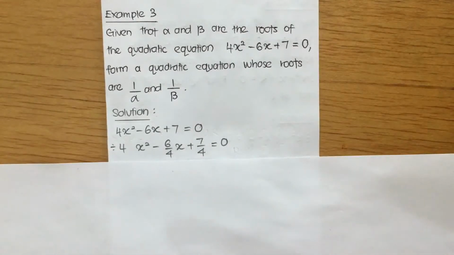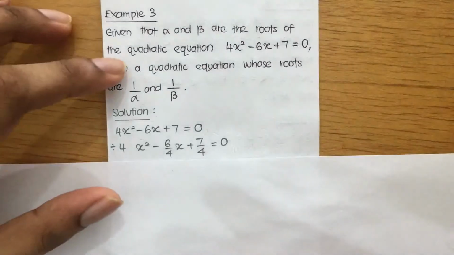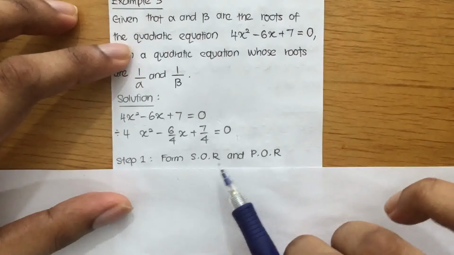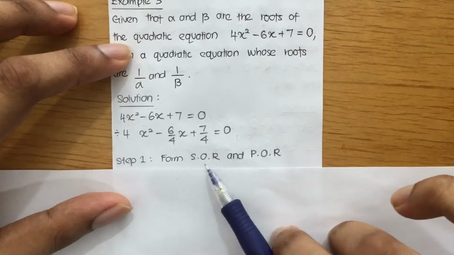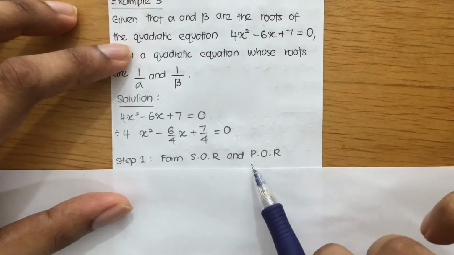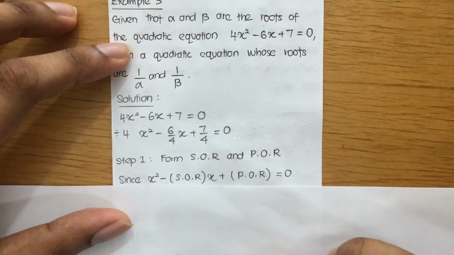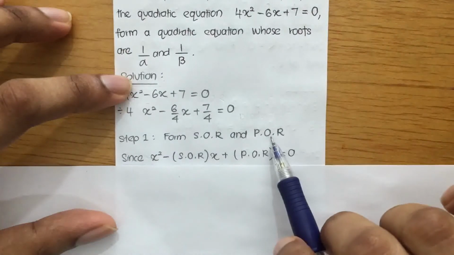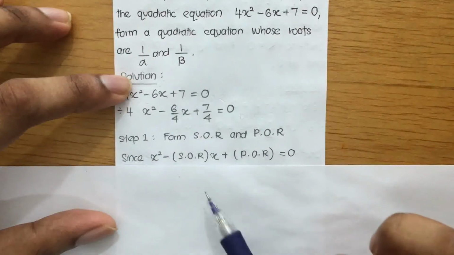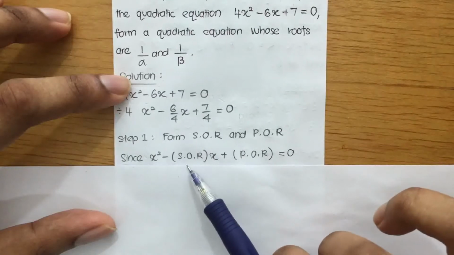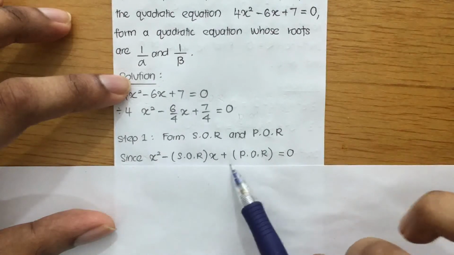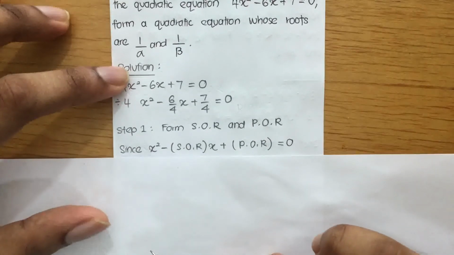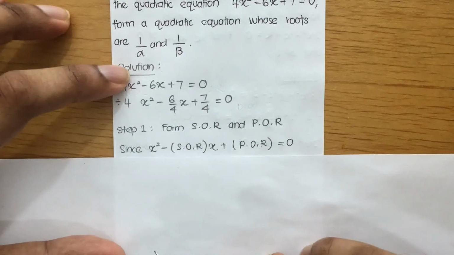The main step, which is the first step, is that we're going to form the SOR and POR. SOR is the short form of sum of roots, and POR is the product of roots. In a quadratic equation, the SOR and POR can be expressed in this general form: x squared minus SOR times x plus POR equals 0. So this is the general form of the quadratic equation in terms of sum of roots and product of roots.